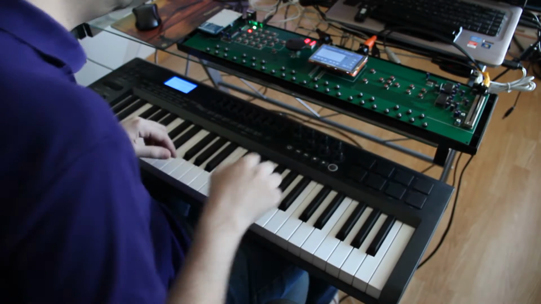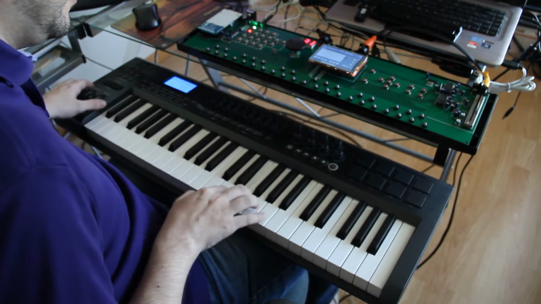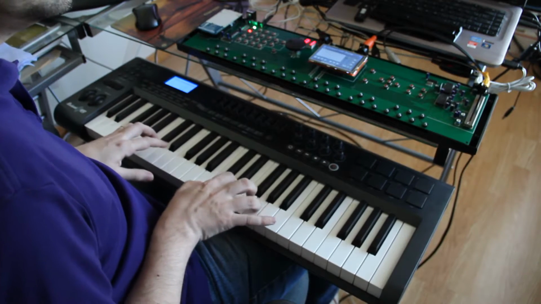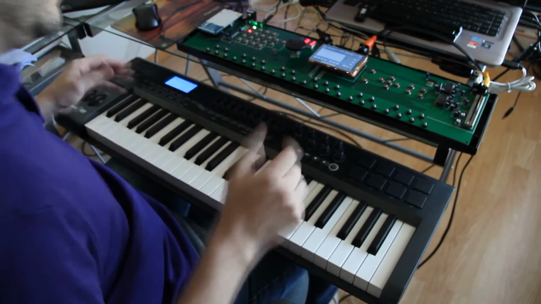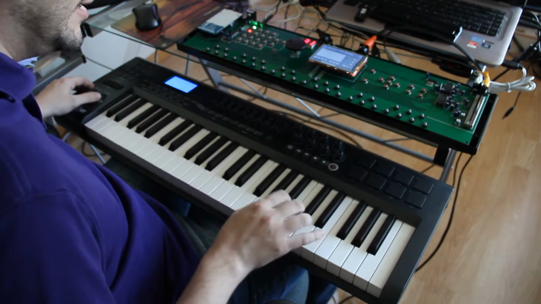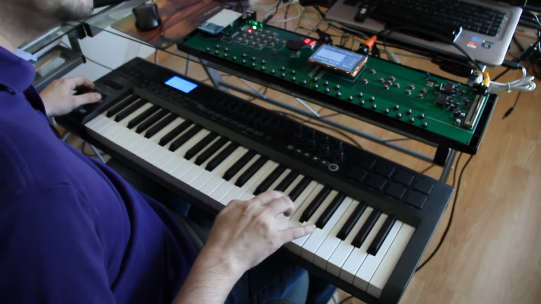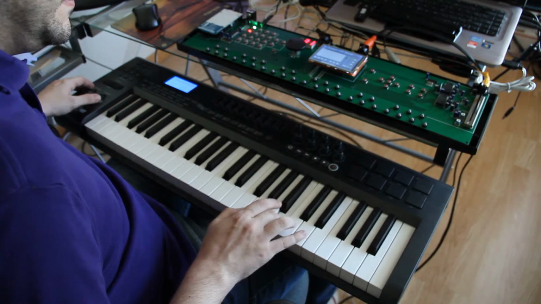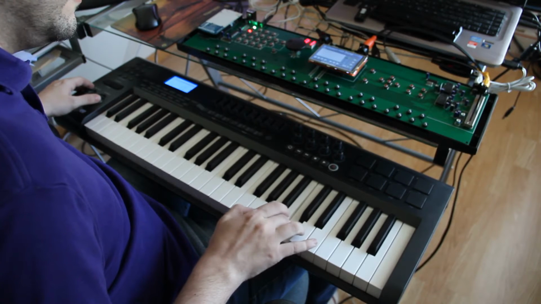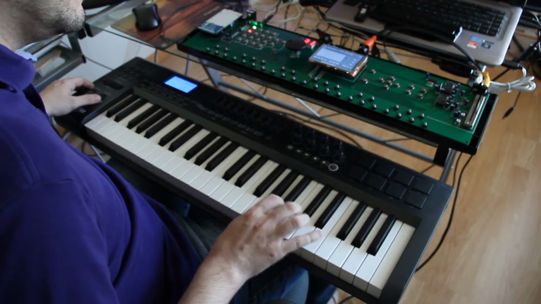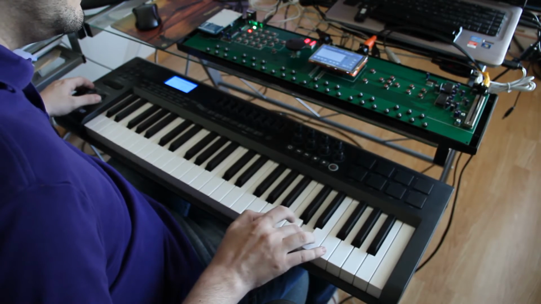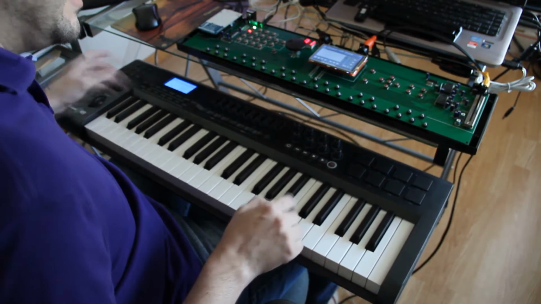And then let's see, more instruments. Oh yeah, this one, kind of an accordion, organ kind of sound. Well, this one does this. And the one.